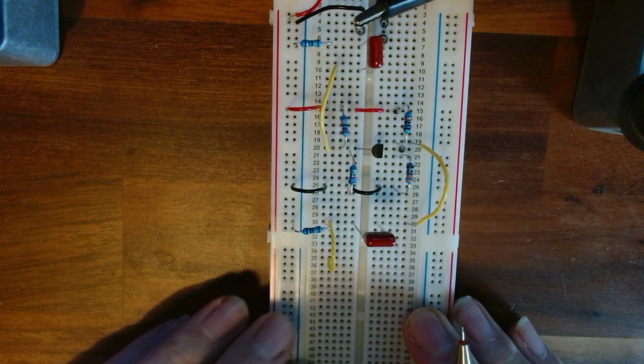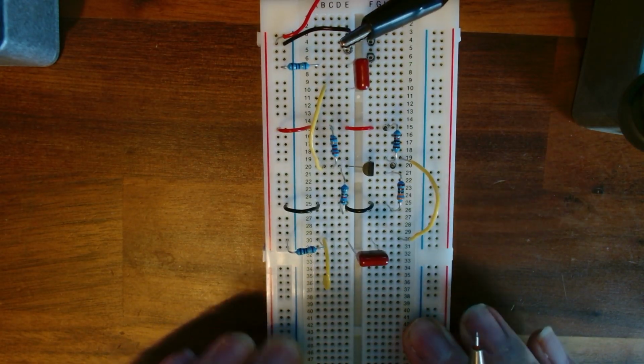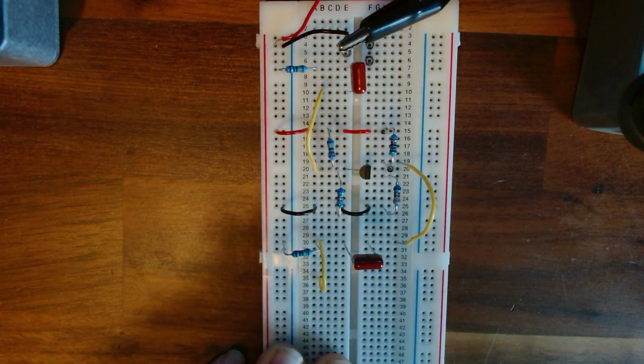So I'll pull that round, there you go. So if we have a look at what's going on here, I'll point out the components and you can follow along on the schematic, but I'll do my best to make it easy to follow along just on the video.